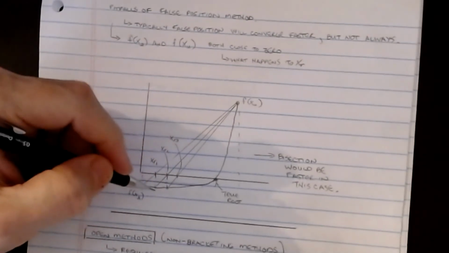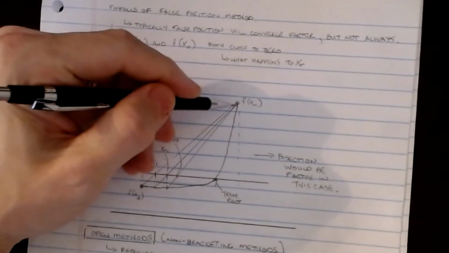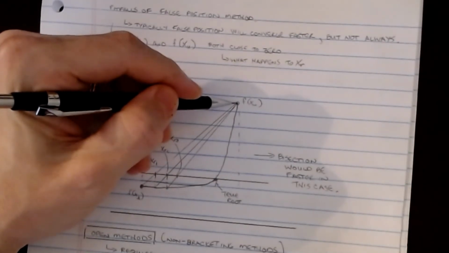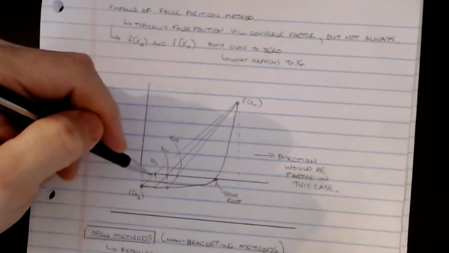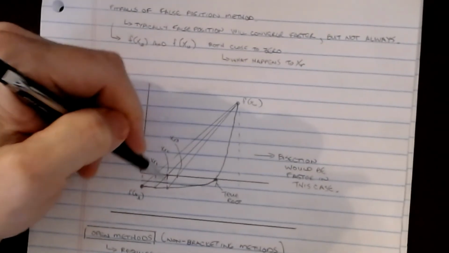My first guess will be here, and my next guess will be a little bit closer, but it's still a long way. It's not moving very fast. So this rate of convergence is an issue, because the method says take this point and draw a straight line to the upper limit on the other end of the bracket, and that's how I find my guess. Then I come down, evaluate this one, and so on.